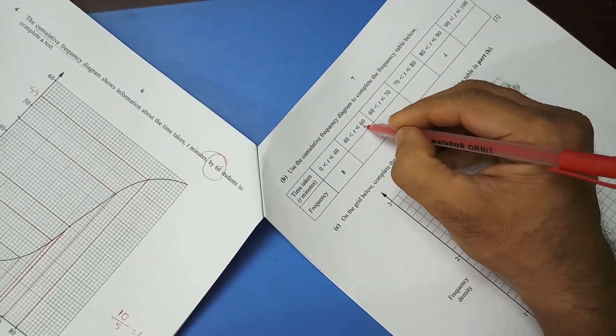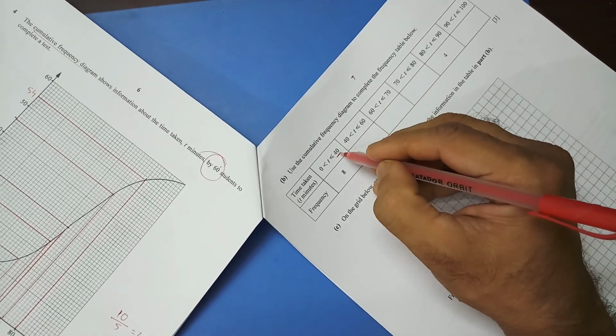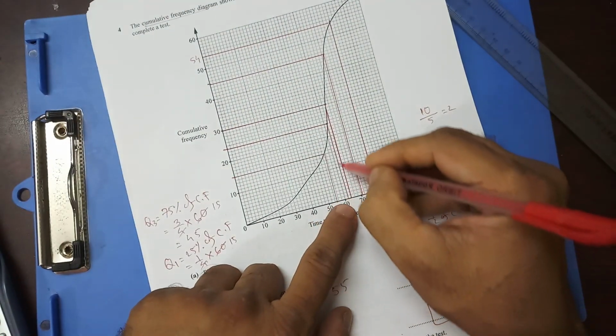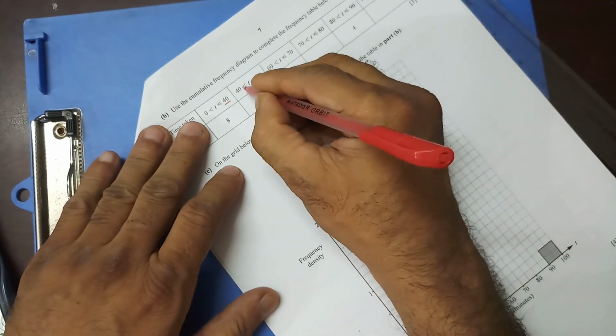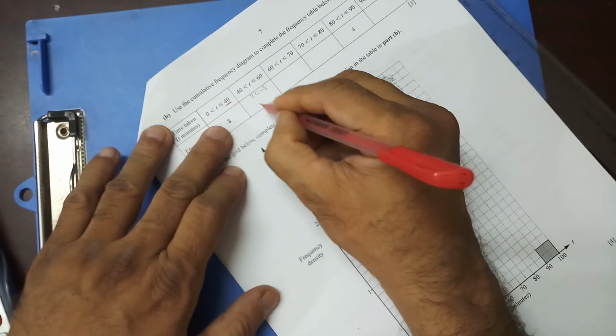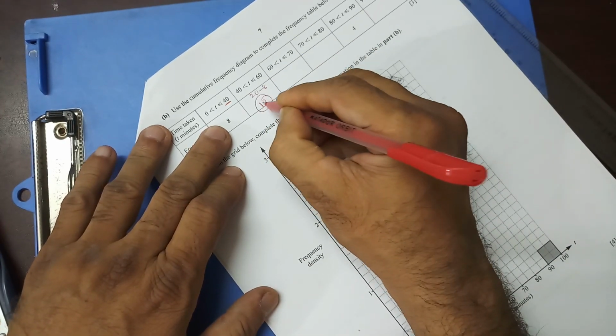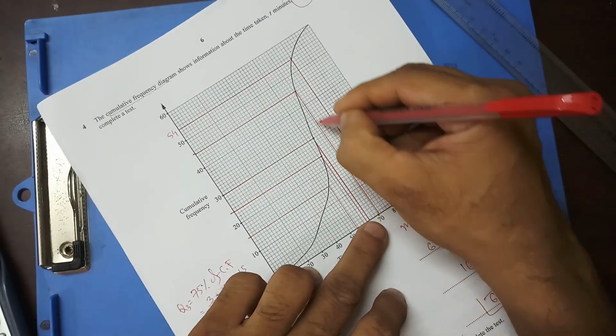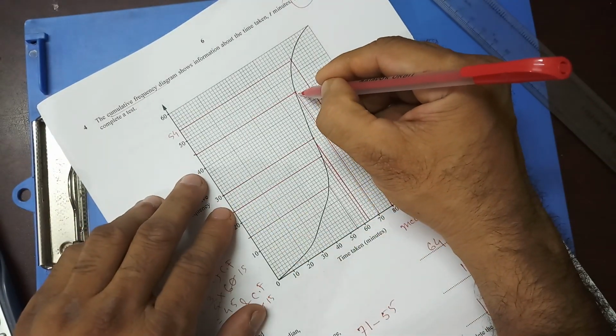So the highest upper bound here is 40. So 40, I had this 8. And whenever I go for 60, see that 60 is going to give me 20. So this is 20, but less than 60 includes that as well. So 20 minus 8, I'm going to have 12. Okay, so that's 12. And then in 70, I'm going to go 70.